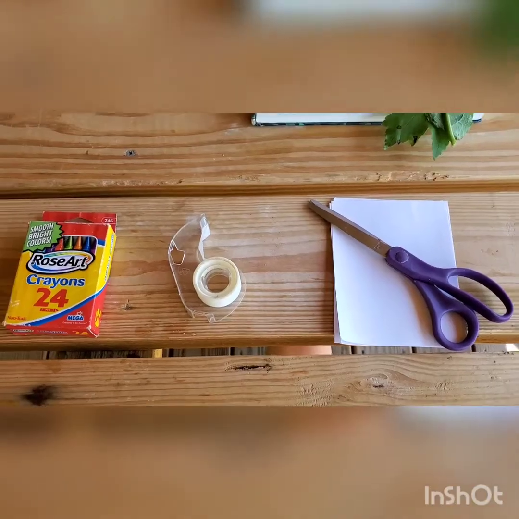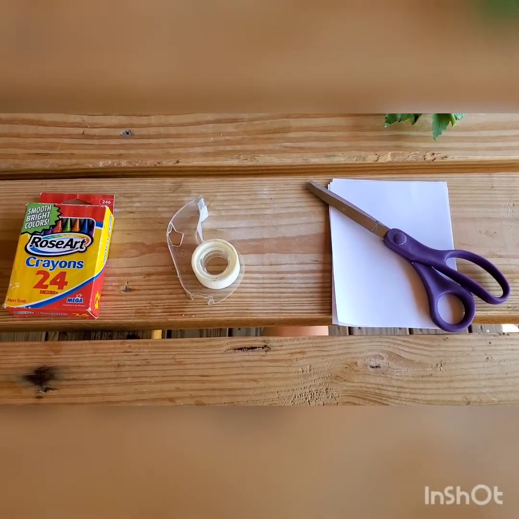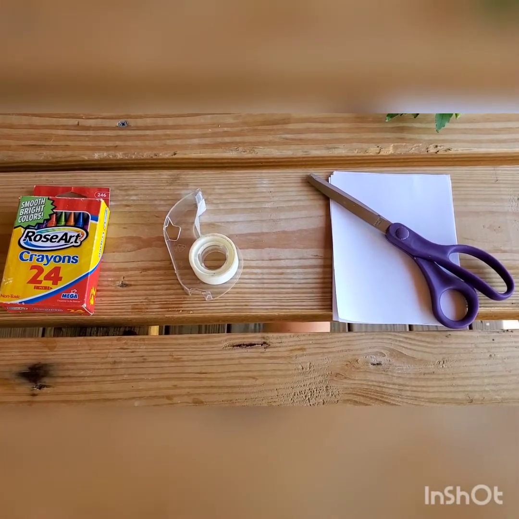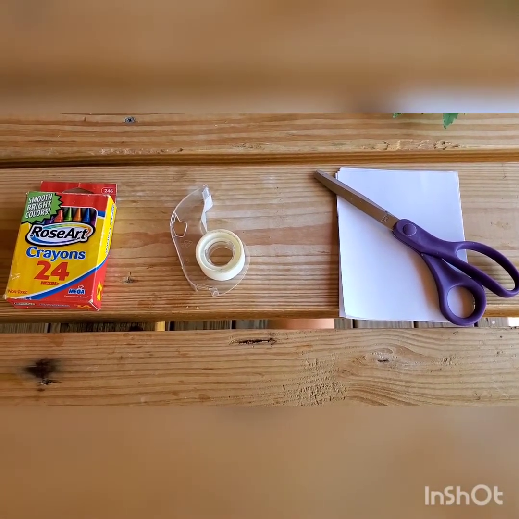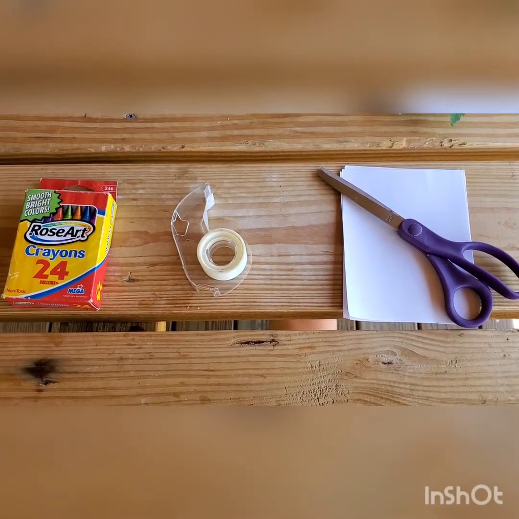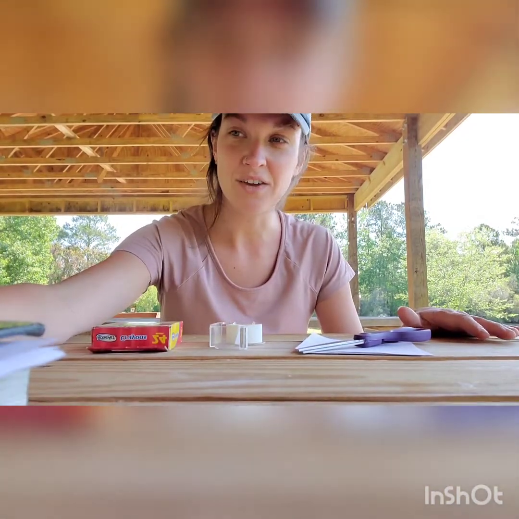We're going to do a simple activity with some of the leaves that we found today. All you'll need for this activity are some little squares of paper, scissors to cut those up, tape, crayons, and then a few leaves that you've gathered. Now this activity is just making prints of the leaves that you find.